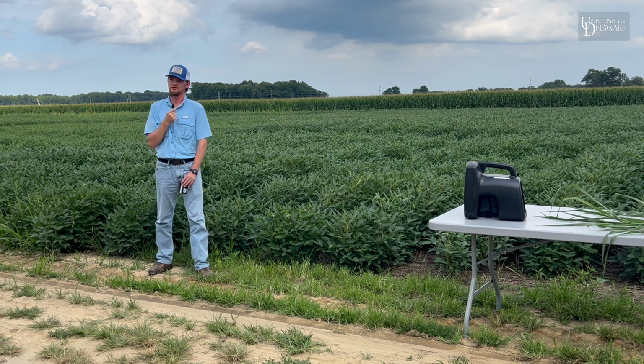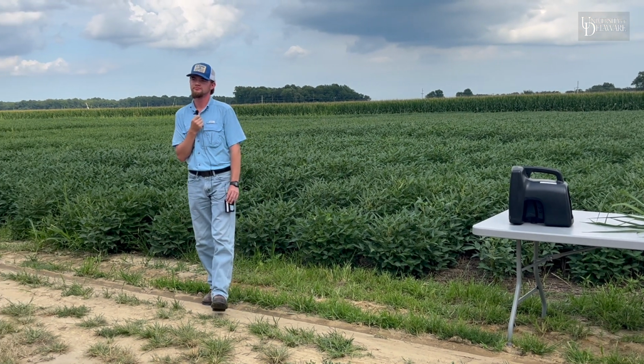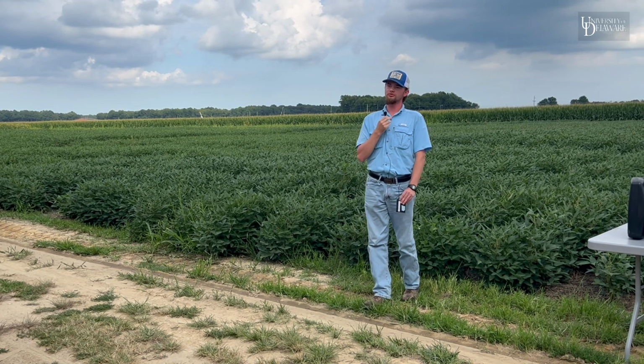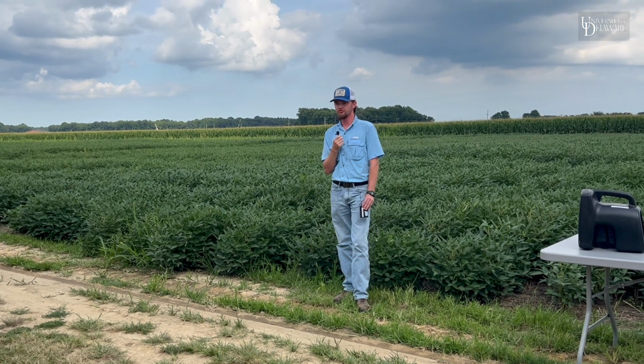Have you got any compiled data from the silt loams versus the sandy, as far as your cover crop nitrogen residual nutrient release? Not at the present moment. I'm currently running that growth chamber incubation.